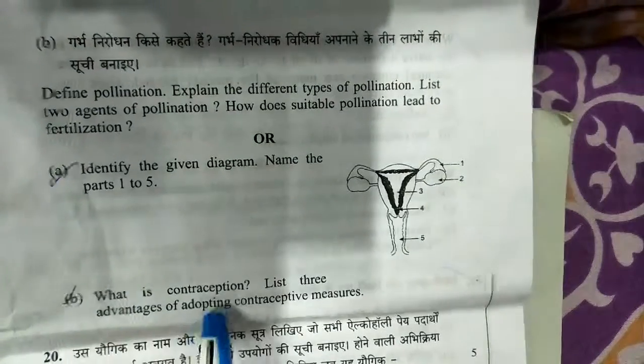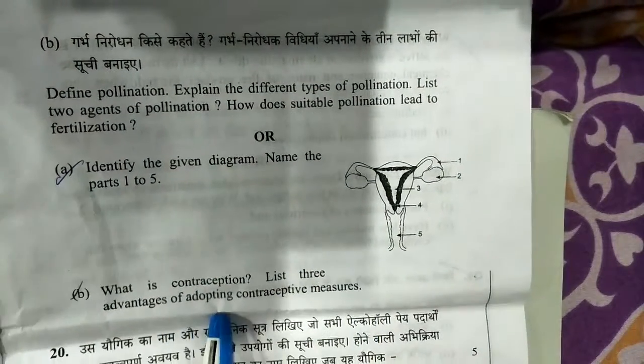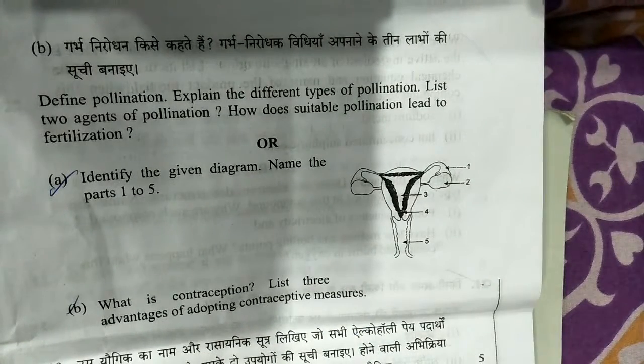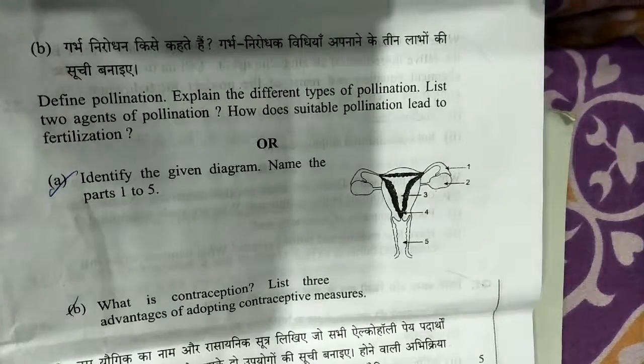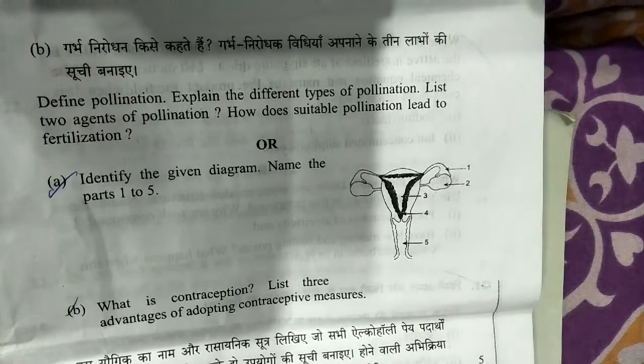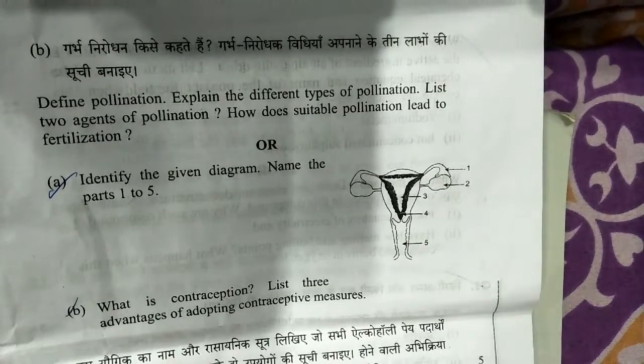B. What is contraception? List 3 advantages of adopting contraceptive measures. So contraception is the method to prevent unwanted pregnancy. Then list 3 advantages of adopting it. So I have written that it prevents unwanted pregnancy. Then second and third I have written a barrier method. That barrier method prevents STD. And third I have written that they are not permanent.